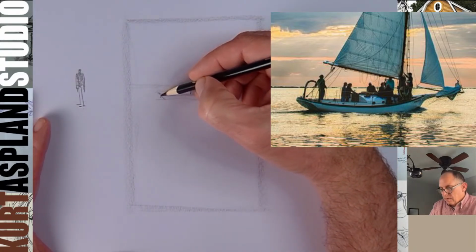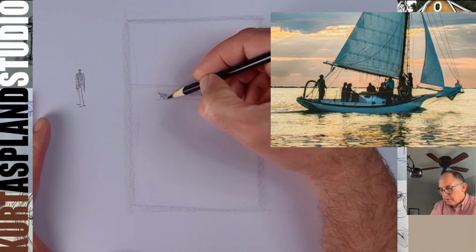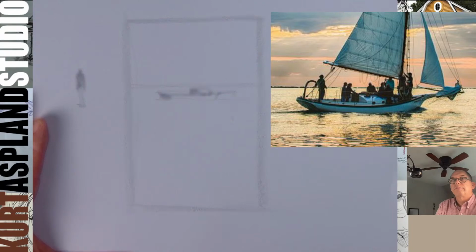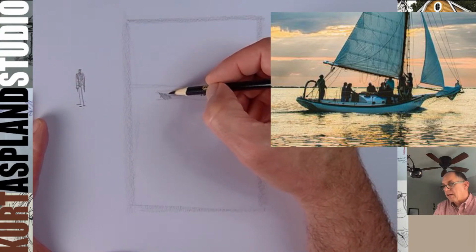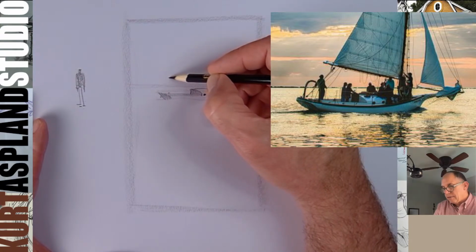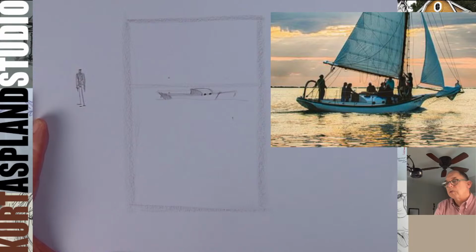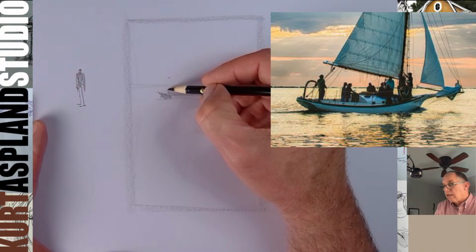Okay, back of the stern of the boat here. First thing I'm gonna do is drop in this tone of the back of the sailboat. All right, first guy I'm going to draw on the back end here. I'm going to put a mark where he's coming into the boat. And then I'm going to look at the horizon line. And that horizon line is almost splitting him in two. So, okay, we got that. So let's just kind of pencil in his silhouette.